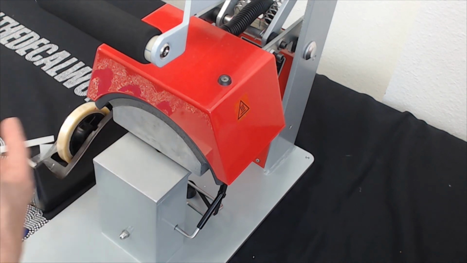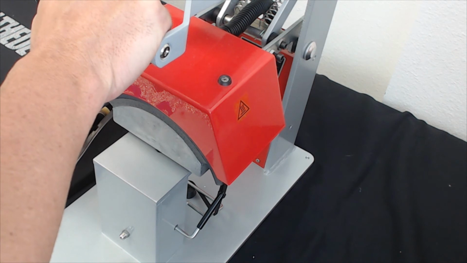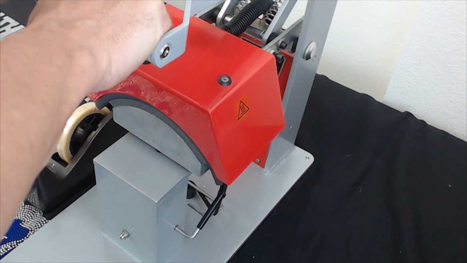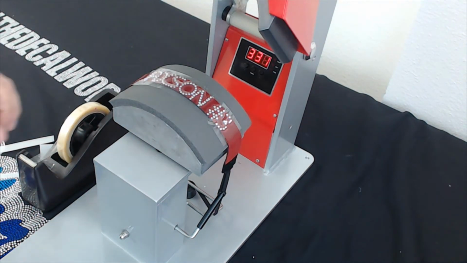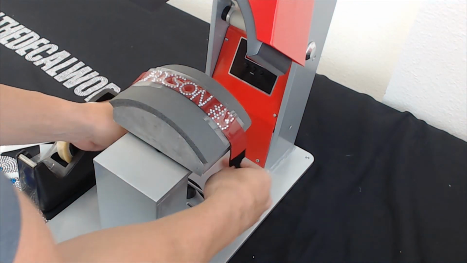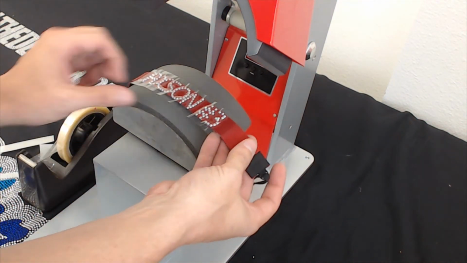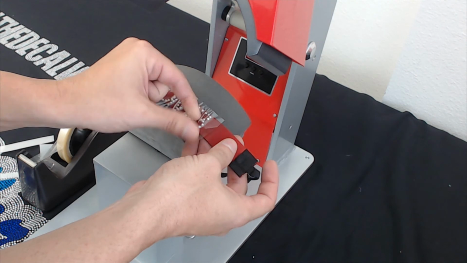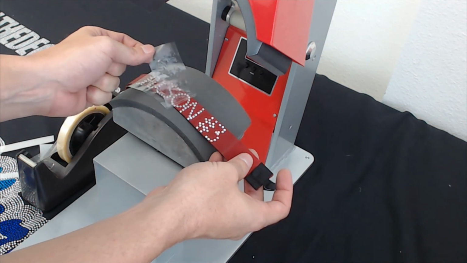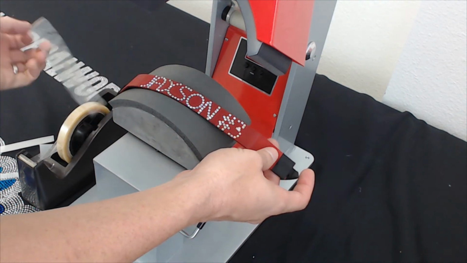So once this is done, that's going to give us that good adhesion to the actual headband to make sure that those stones are going to stay on. So we got it all done. We pressed it for the full 15 seconds there at 330 degrees. We're going to go ahead and pull our hotfix tape off here, and we are done with this design.